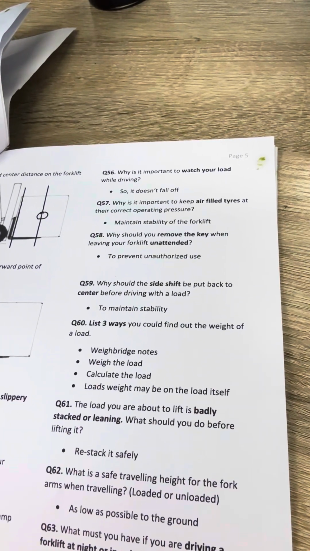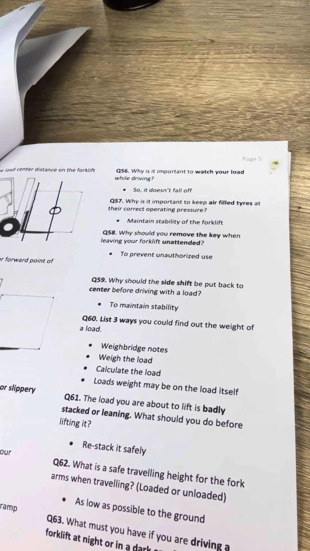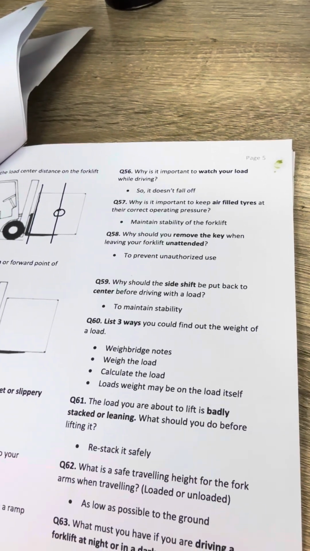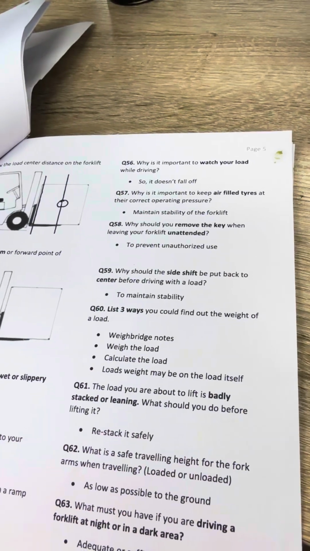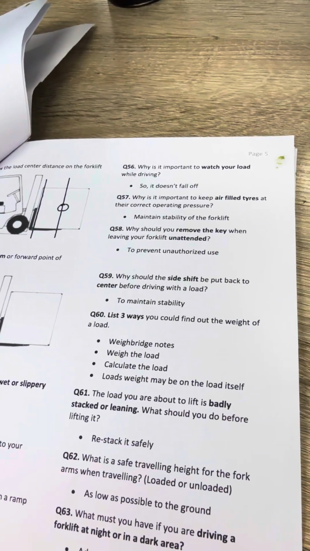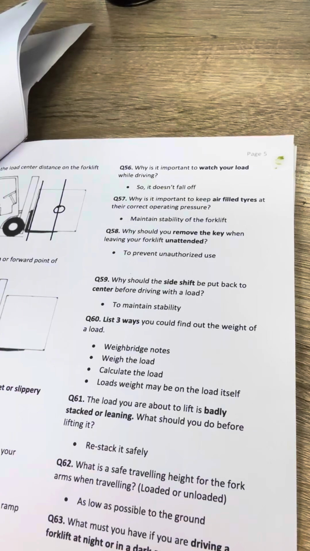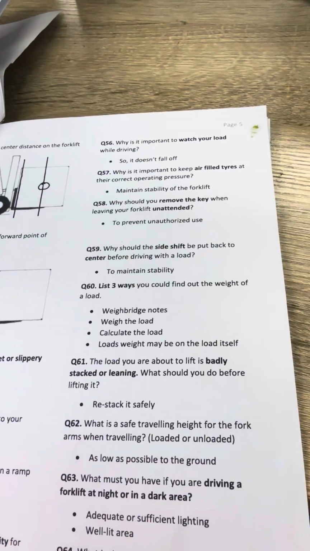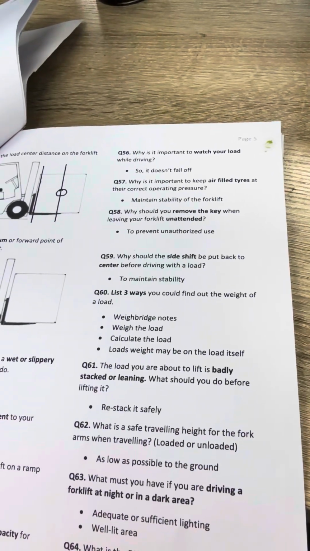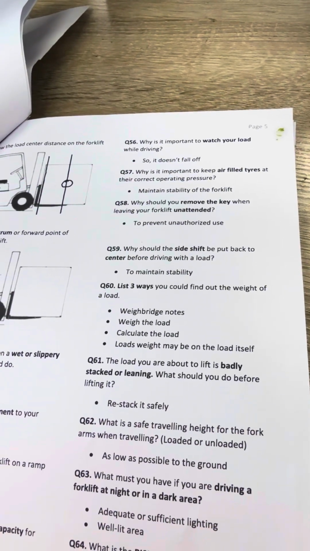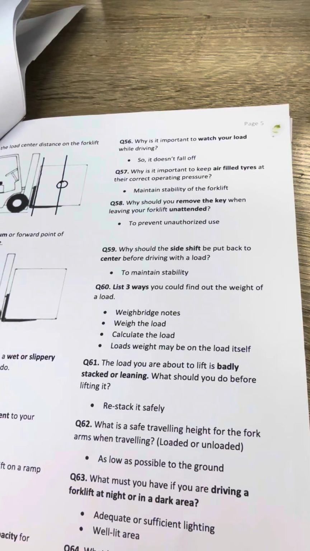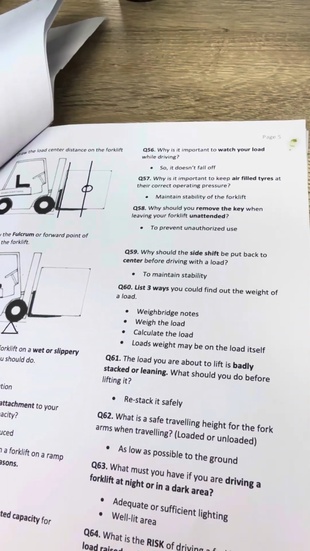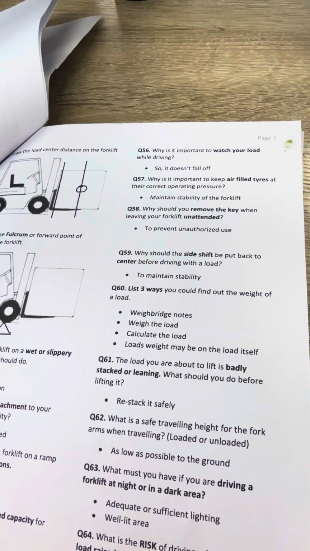Why is it important to keep the air-filled tyres at the correct operating pressure? It maintains stability of the forklift. Why should you remove the key when you're leaving the forklift unattended? To prevent unauthorised use. Why should side shift be put back into the centre before driving with a load? To maintain stability.